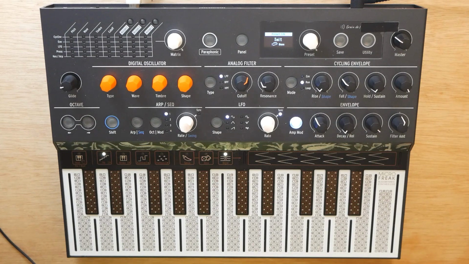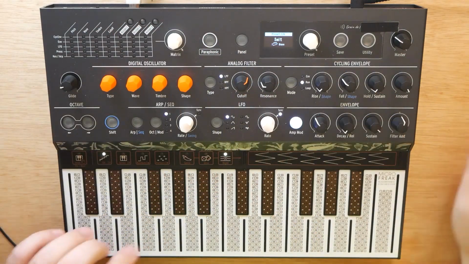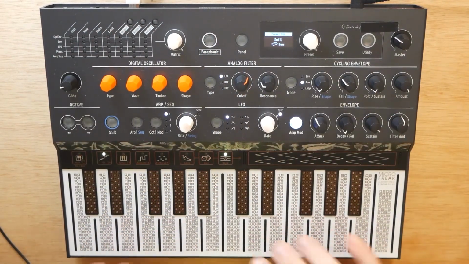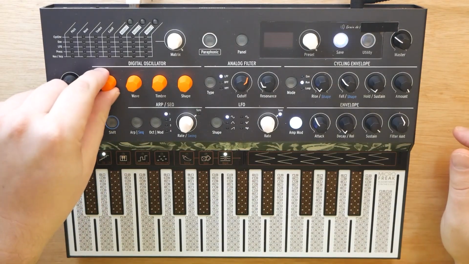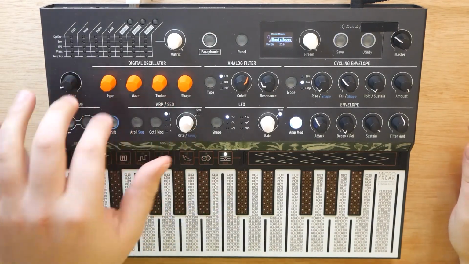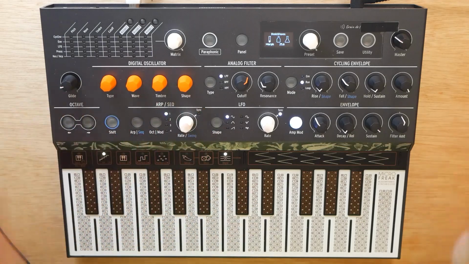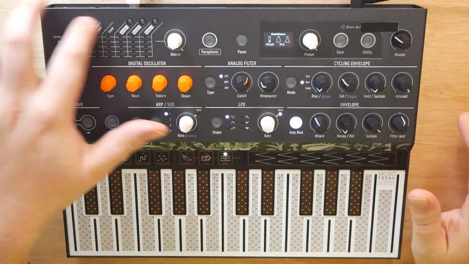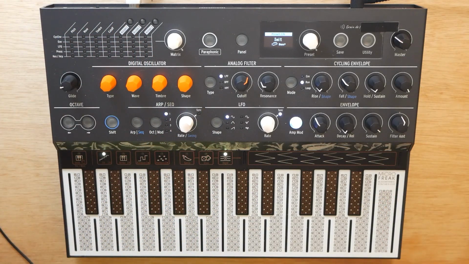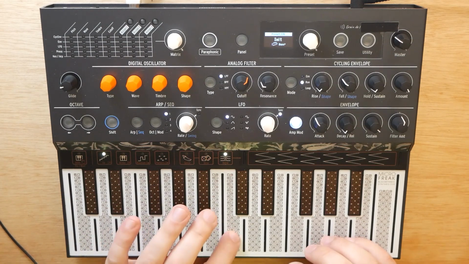All right, let's get going. So I've got an initialized patch right here. Doesn't really matter what wave type we're on or oscillator type or anything, because it's just a tip to show you guys how to use the patch bay. So I'm going to try to keep it pretty simple.